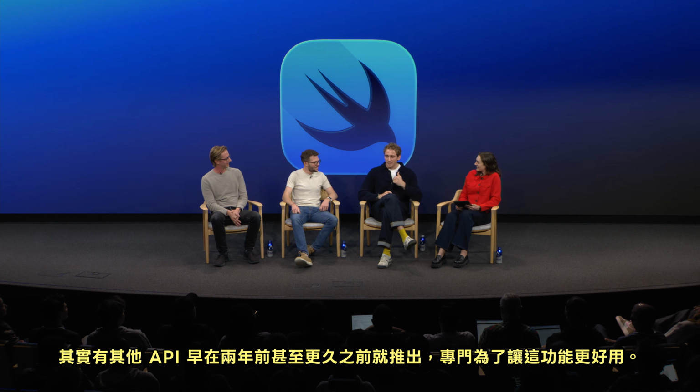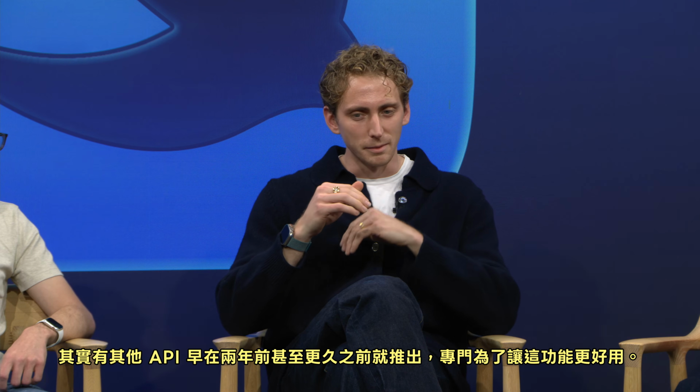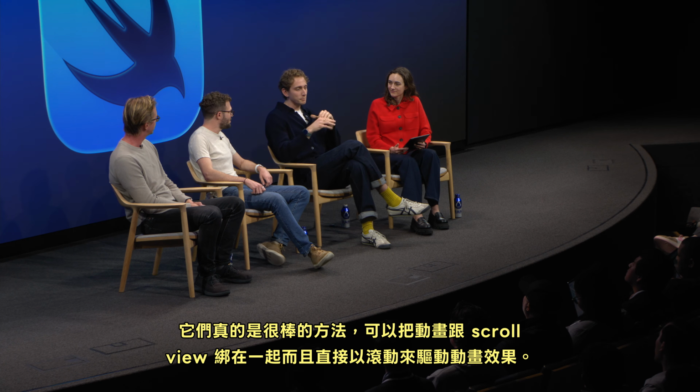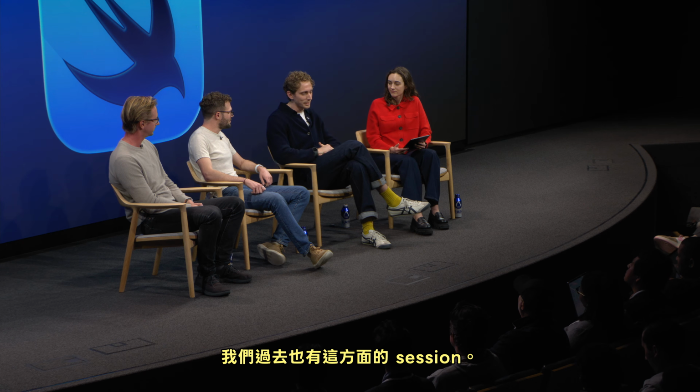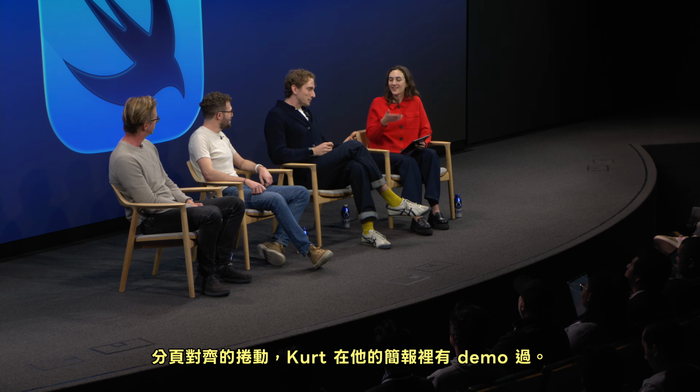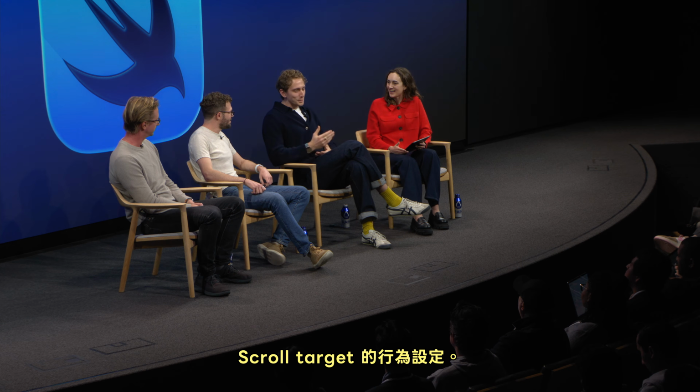There are other APIs that have existed for 2 years and longer that are designed explicitly to make this more ergonomic and possible. You're talking about the scroll position modifiers? Scroll position modifiers, they're really neat ways to tie your animations and drive your animations by scroll view, and there's sessions for that as well in the past. You might have to go back to 2023. But I'm gonna throw it out anyway: view aligned scrolling, page aligned scrolling, I think Kurt did it in scroll target behavior, scroll target layout.